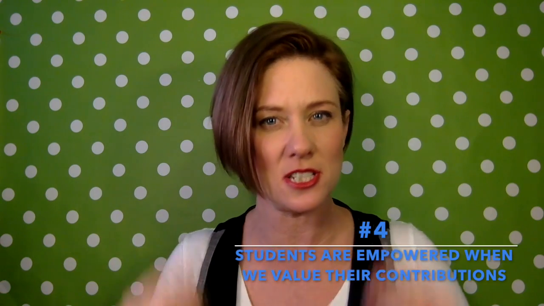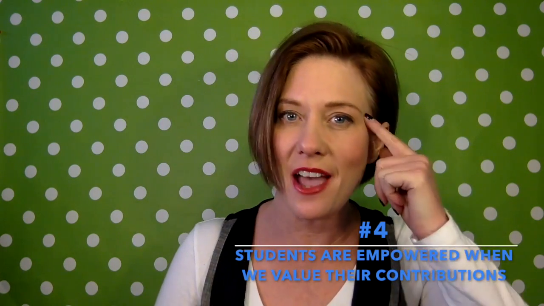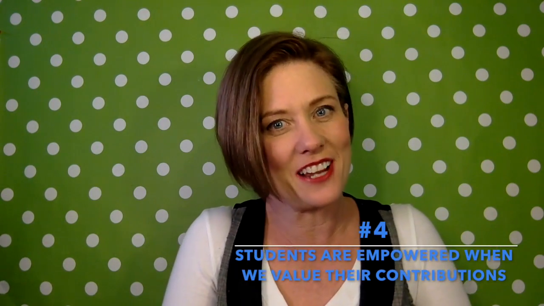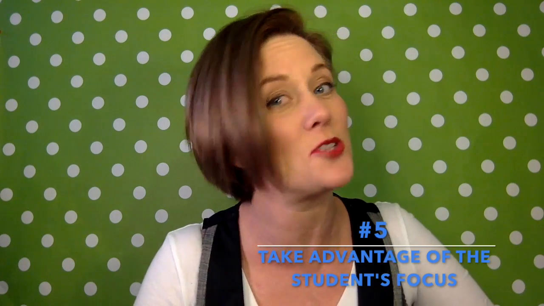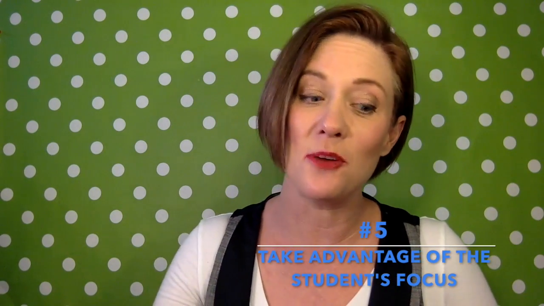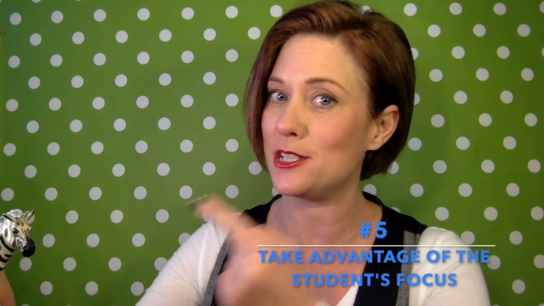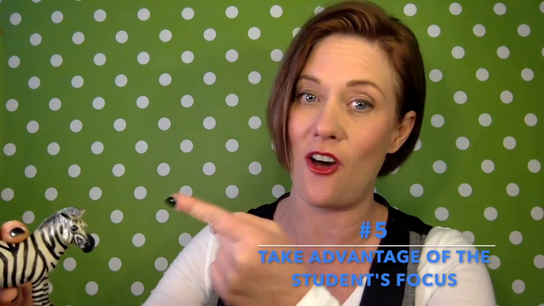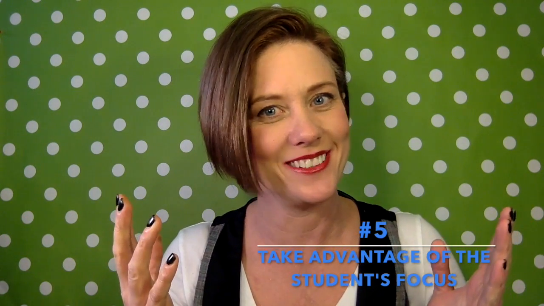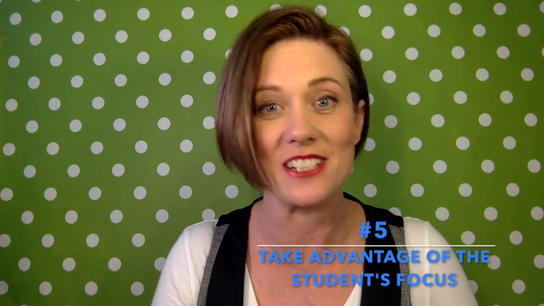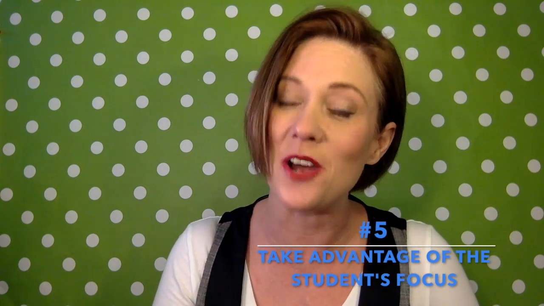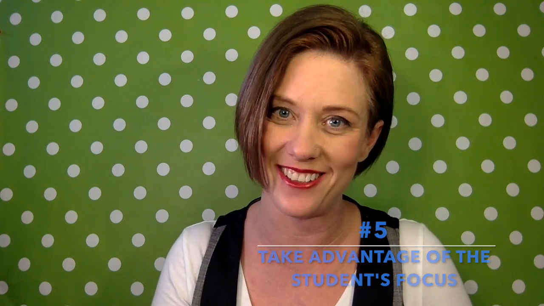We want our students to think critically, so when they have an idea, make them feel like their idea is good. Number 5, and maybe the most important reason we use student props, is because the prop that the student brings is the prop they are focused on. Choose your battles. You may never get the child focused on what you brought to class, but the child is already focused on what he or she brought to class.